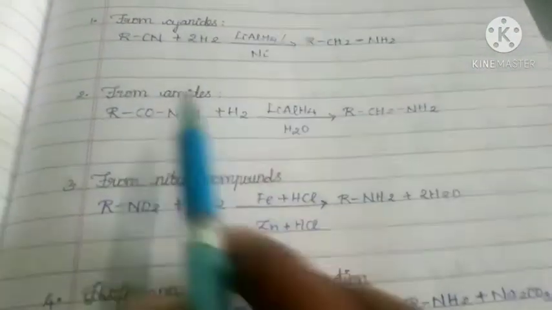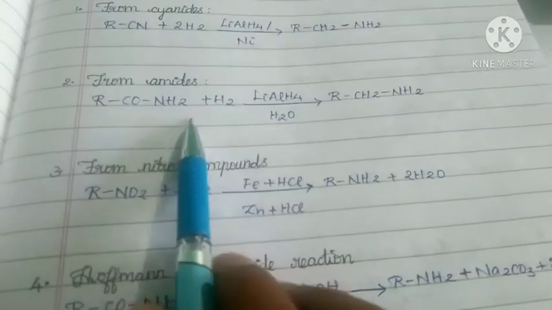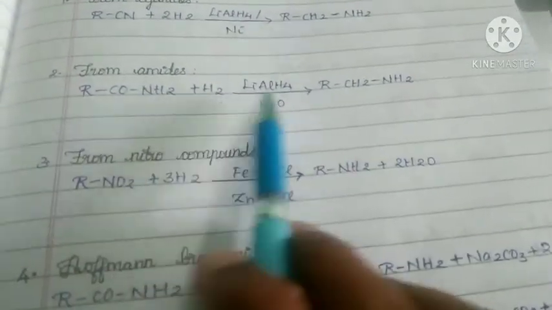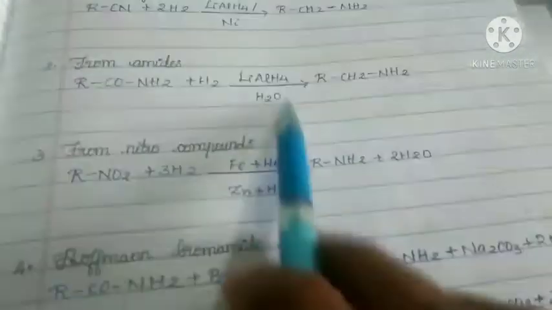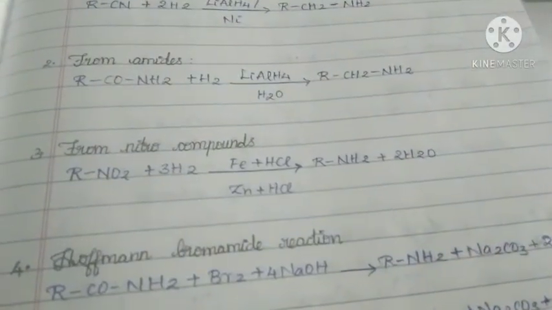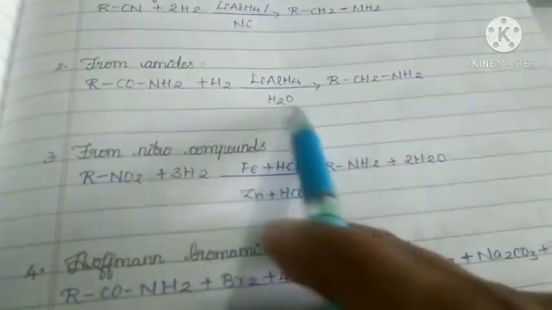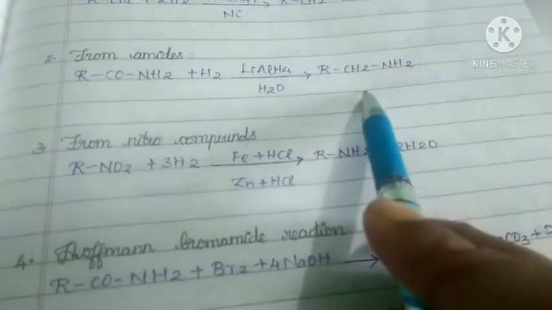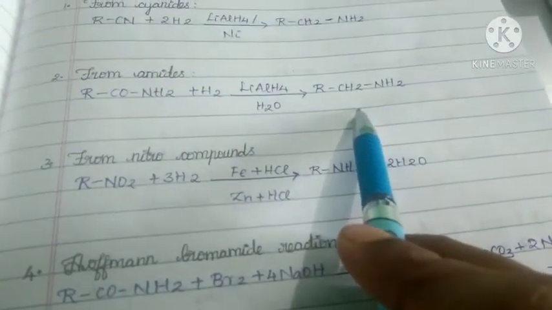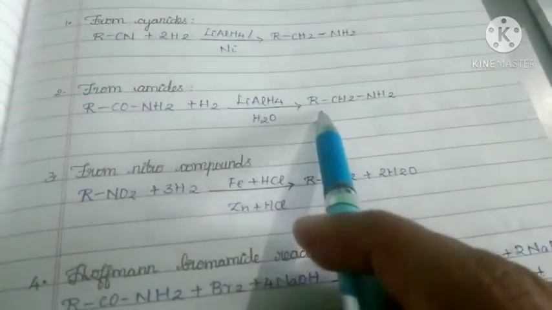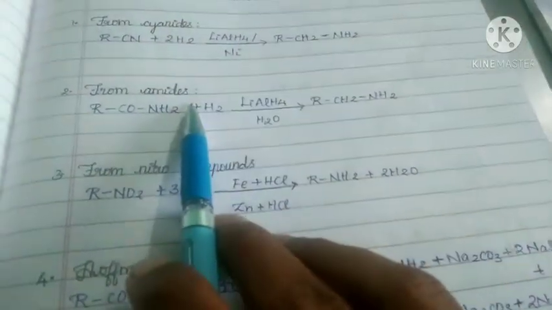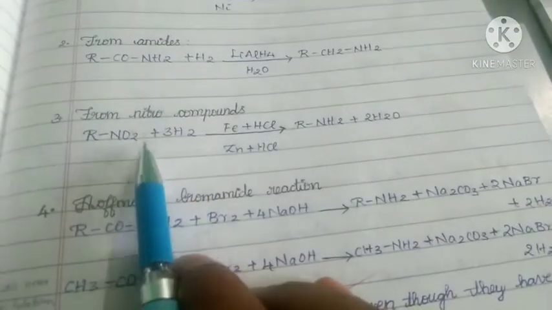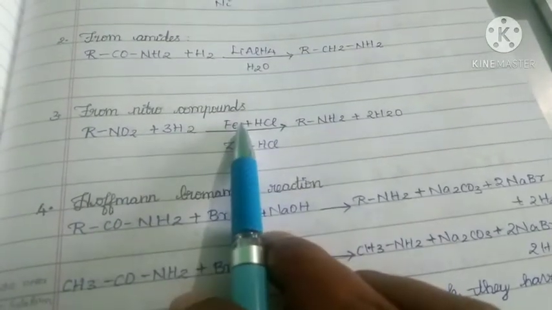Next one, from amides, that is RCONH2. When these amides undergo reduction in the presence of LiAlH4 and water, that means water acts as solvent in this reaction, then this oxygen is completely removed by hydrogen, and we also get primary amines. That means we can make amines from cyanides as well as amides. Next one, from nitro compounds.